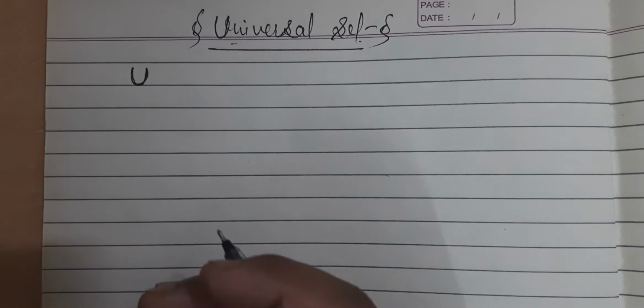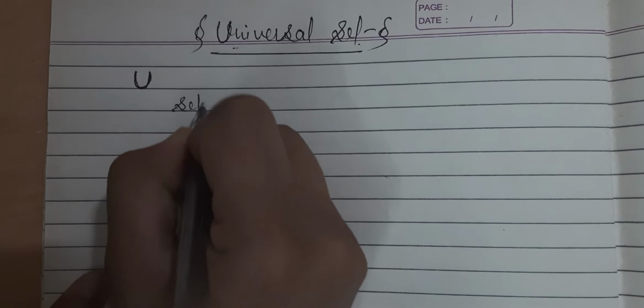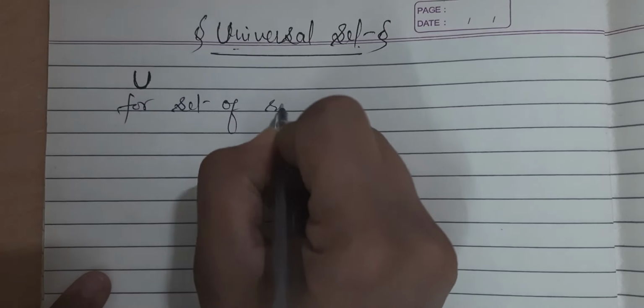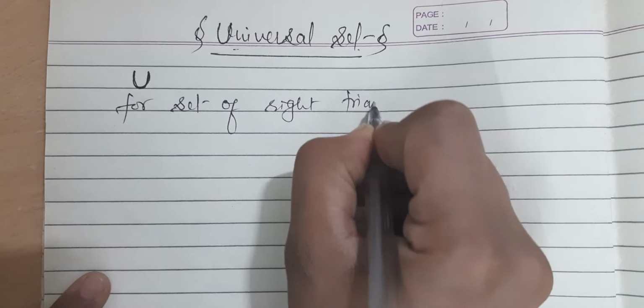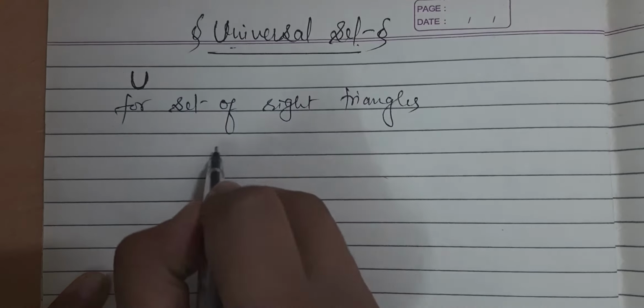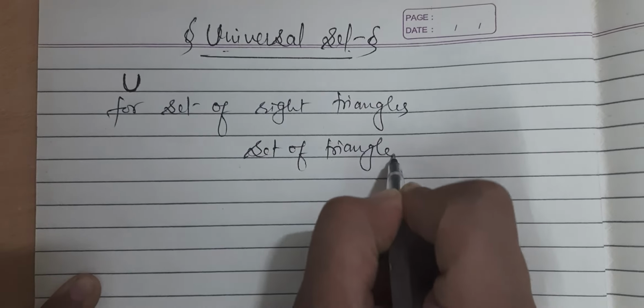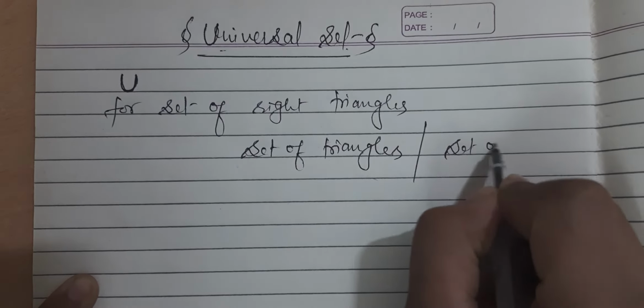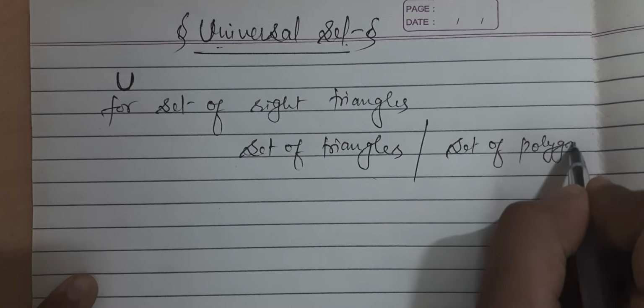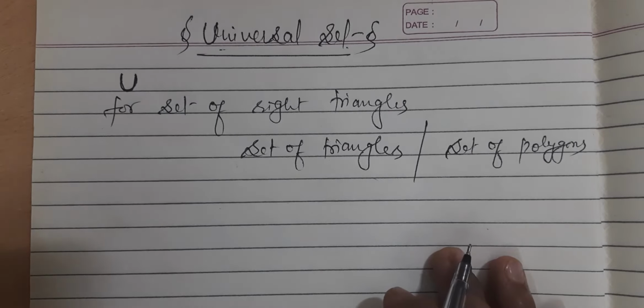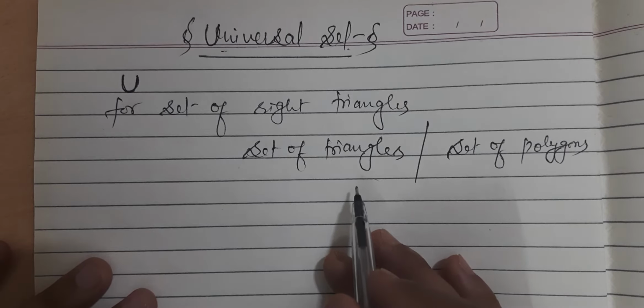Suppose we are talking about the set of right triangles. For the set of right triangles, we can take the universal set of triangles or the set of polygons.